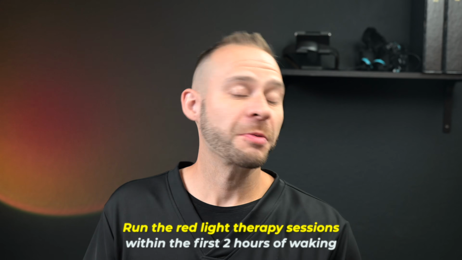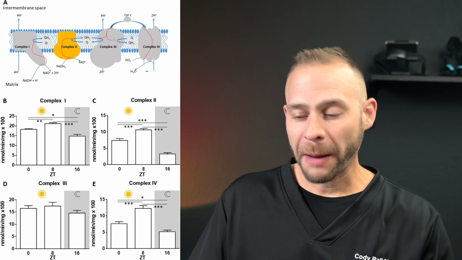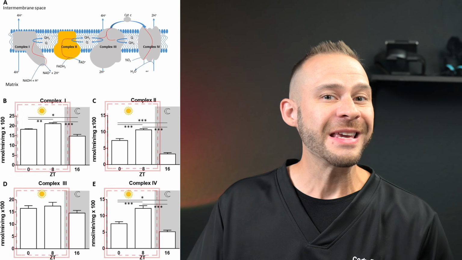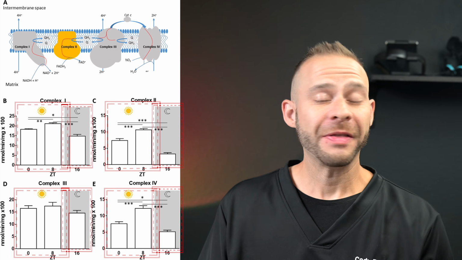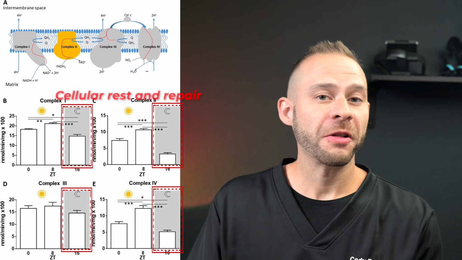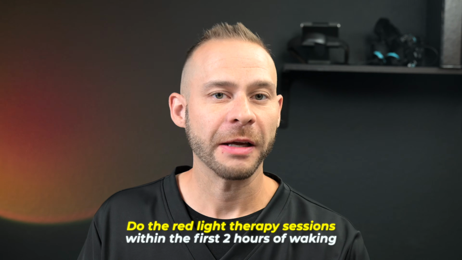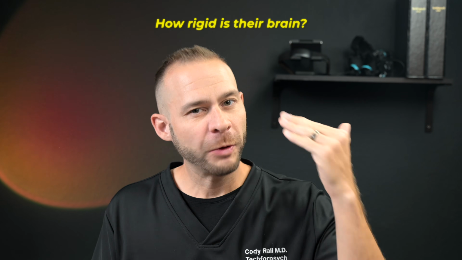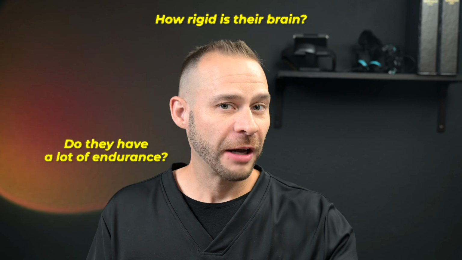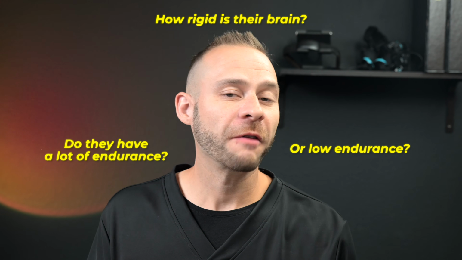In general, I like my clients to run their red light therapy sessions within the first 2 hours of waking because research shows that the mitochondria operate on their own circadian rhythms and they peak in ATP production in the morning. In the evening, they shift more towards cellular rest and repair. So if you want to increase energy levels, definitely do the red light therapy within the first 2 hours of waking. When you look at the simple setting of power on the NeuroPro2, you're thinking about all these different things. How rigid is their brain? Do they have a lot of endurance or low endurance? These are all factors to consider.